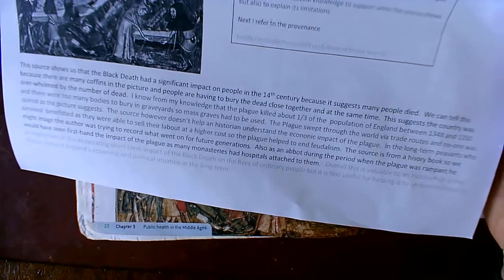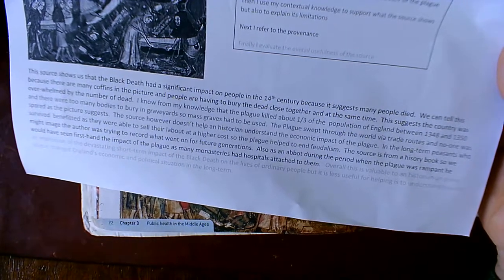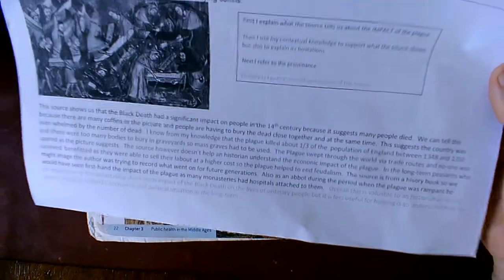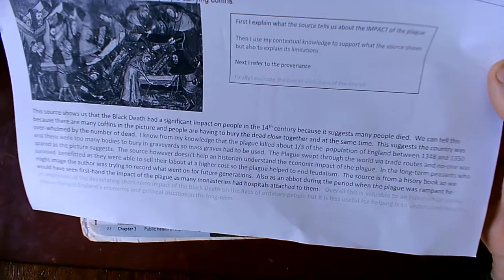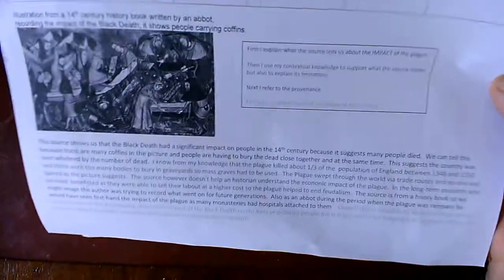Those are some of the things I would think about. I'm going to send you a copy of my answer, which is here, which basically does those things and explains where I've talked about what it says, using my knowledge to explain the content, the provenance, and then my overall evaluation. And there's a little mark scheme up there as well for you to have a look at and compare to your answer.